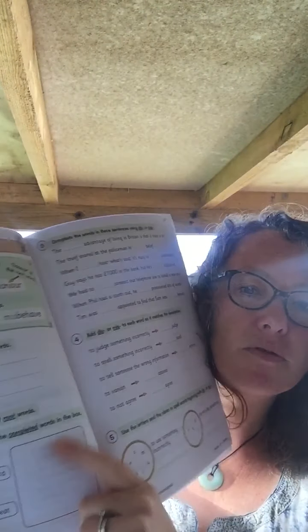Okay, so the first bit here, you're going to split the words up so you can see the prefix and the root word. Then with the life belts here, you're going to join a prefix to a root word, and make sure you put the completed words in the box. Often some of you miss that bit. Okay, number 3, you've got lots of sentences, and you've got to decide to add dis or mis to the front of the root word. And number 4 is quite straightforward actually. They give you a meaning of a word, and you've got to decide if you're adding dis or mis.